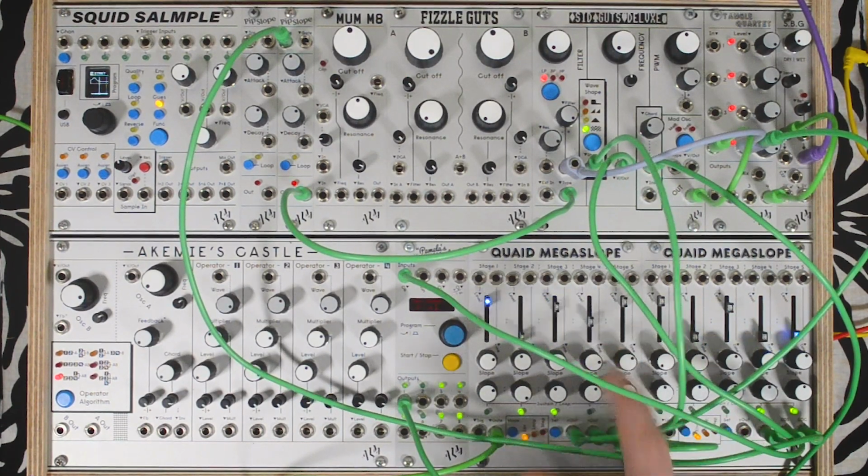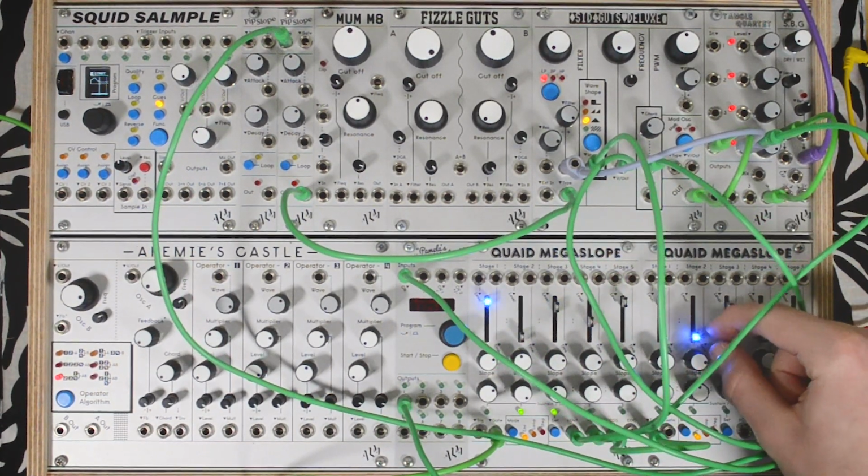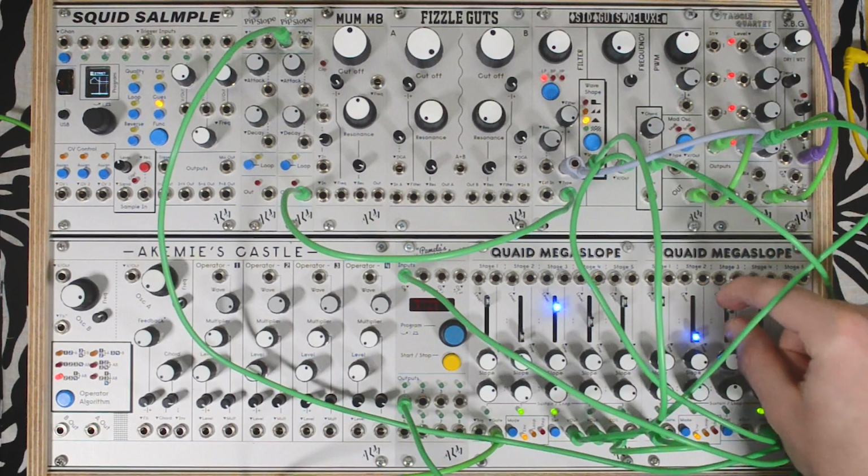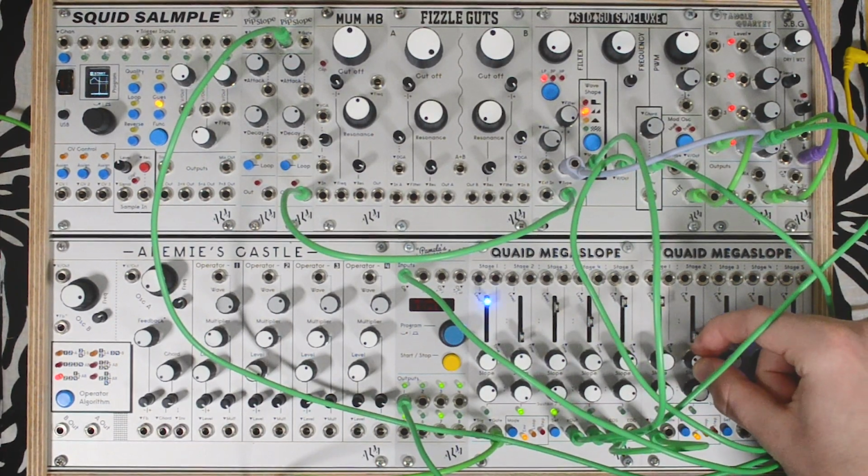From here, playing around with the many controls is very rewarding, typically resulting in unexpected but pleasant results.